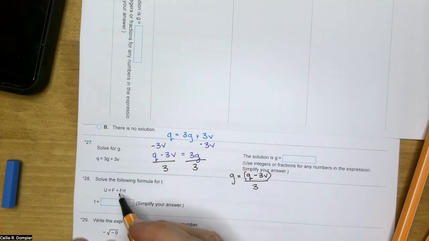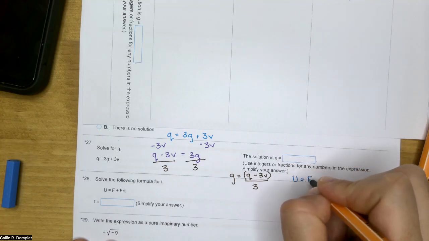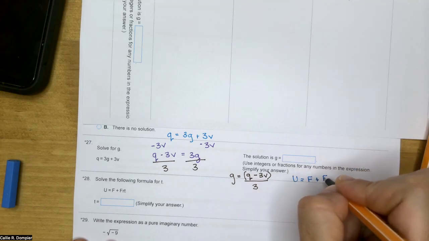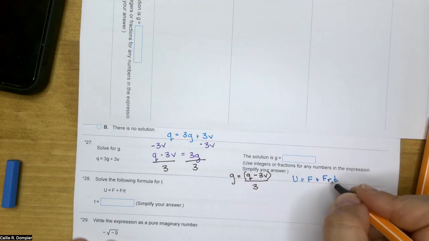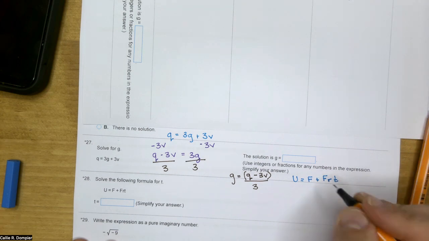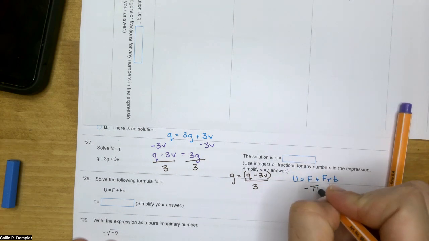Good. Here we're going to solve for T. We've got U equals capital F plus capital F times R times T. What is happening to T? It's being multiplied by R, it's being multiplied by a capital F, and F is being added to it. So first we're going to subtract the F, not 7.